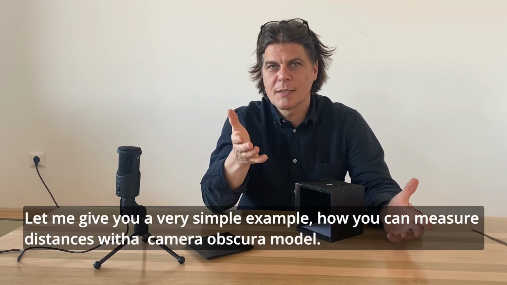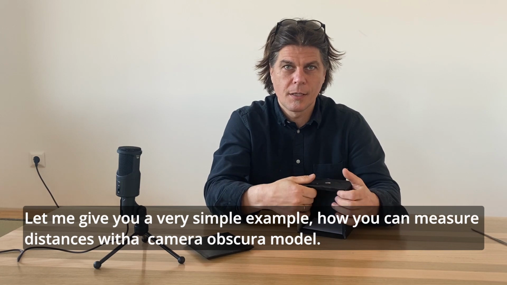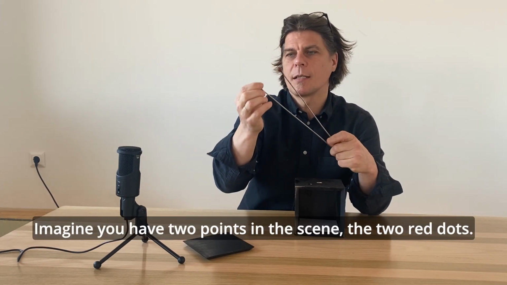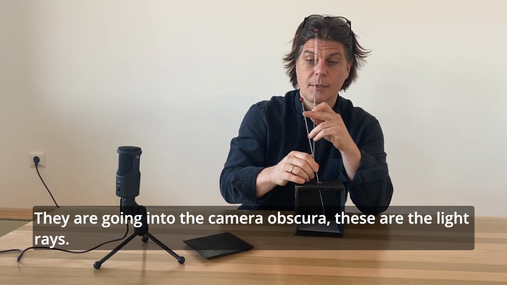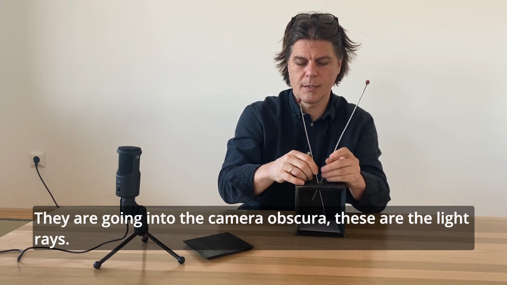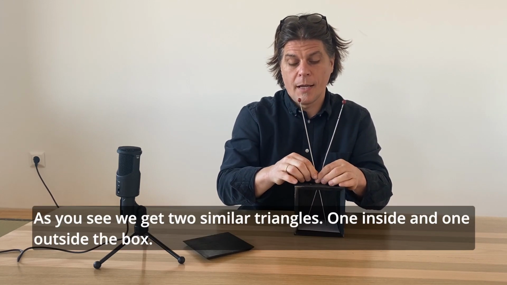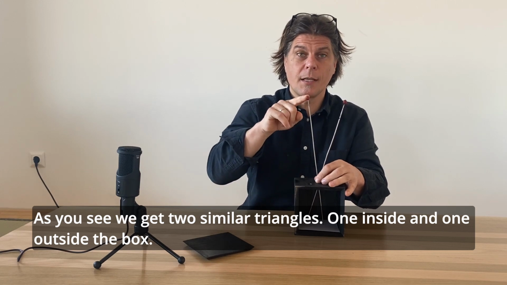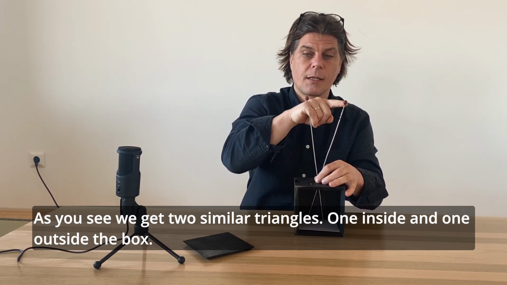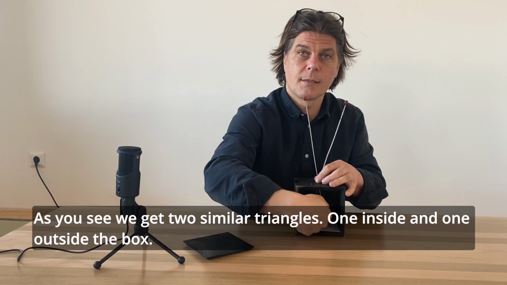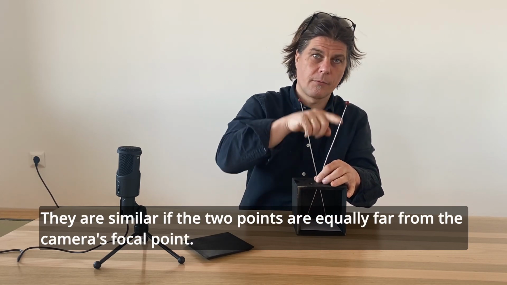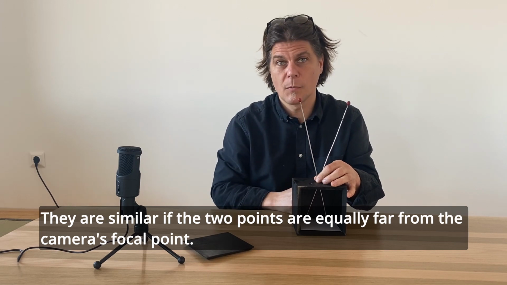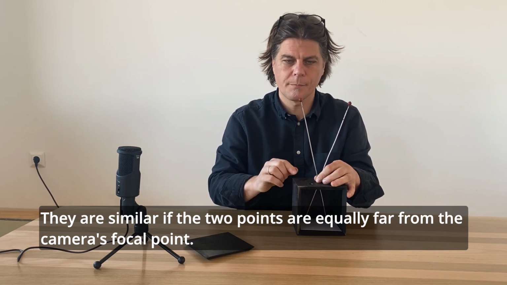Let me give you a very simple example how you can measure distances with a camera obscura model. Imagine you have 2 points in the scene, the 2 red dots. They are going into the camera obscura. These are the light rays. This is one, this is the other. And as you see, we actually get 2 similar triangles. Here we got this triangle here, and we got the triangle inside the box. And these triangles are obviously similar if these points are equally far from the camera's focal point.